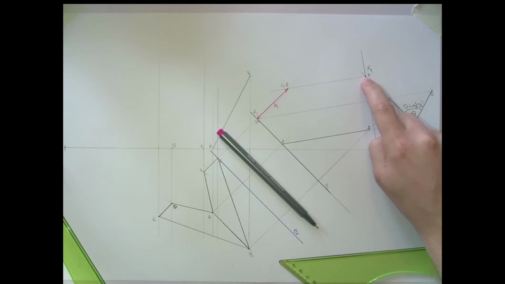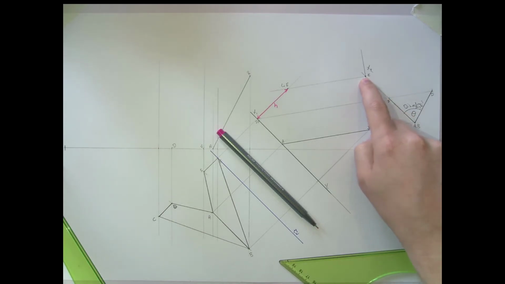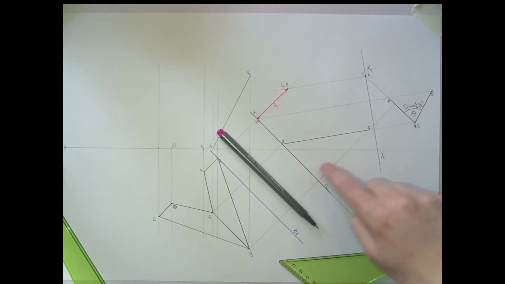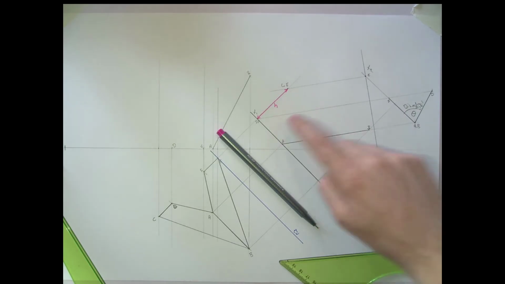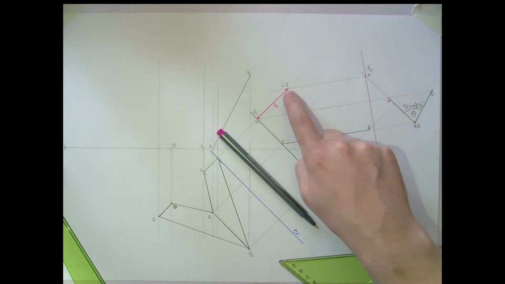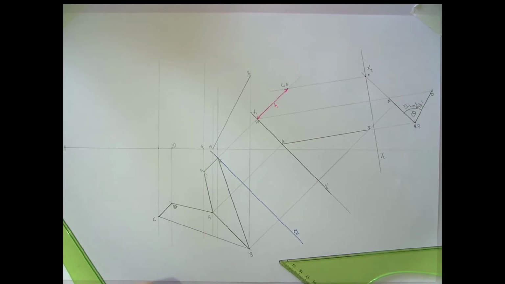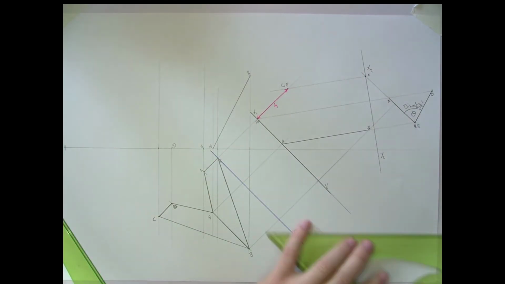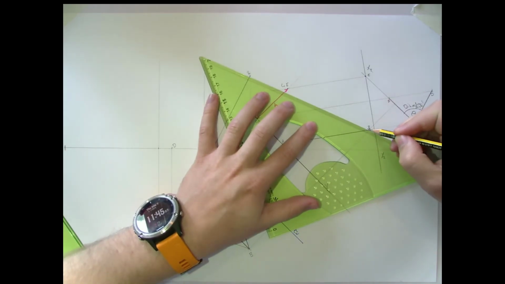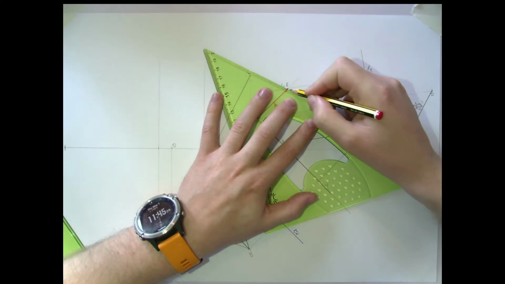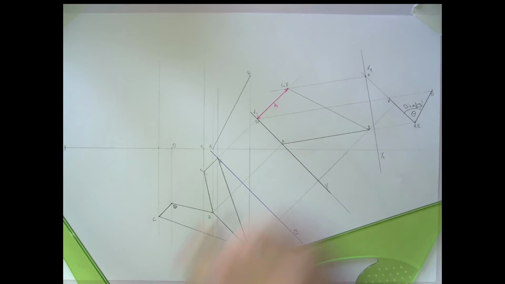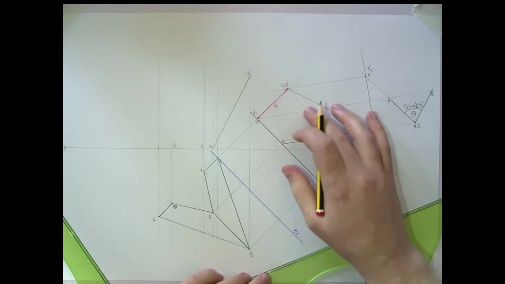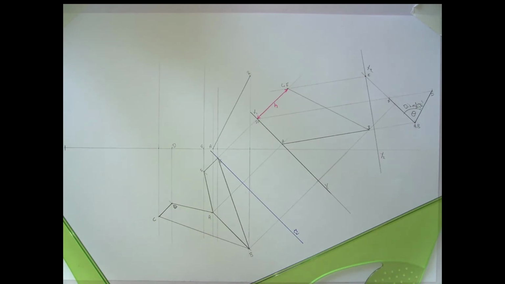When I have that point, I project it back into my auxiliary elevation, which is here. Projecting that back gives me point C and E, because it intersects the line coming from C and E in the plan. With that, I can then draw the rest of the plane in the auxiliary elevation, completed.